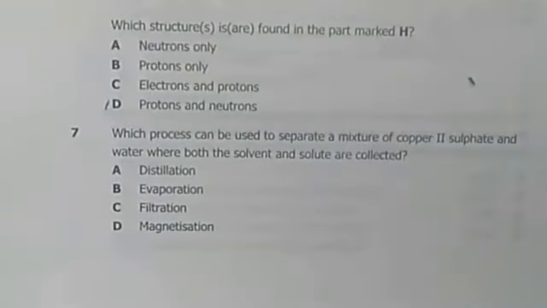Okay, question 7 is, which process can be used to separate a mixture of copper 2 sulfate and water where both the solvent and solute are collected? Okay, where both the solvent and the solute are collected. So here, after you separate these things, you want to collect both. So the method that we can use here is A, which is distillation, because you want to collect everything.